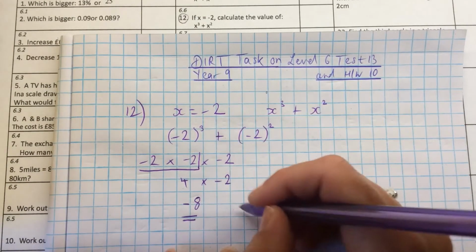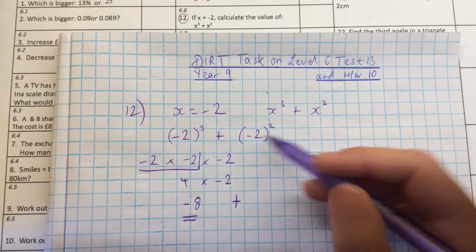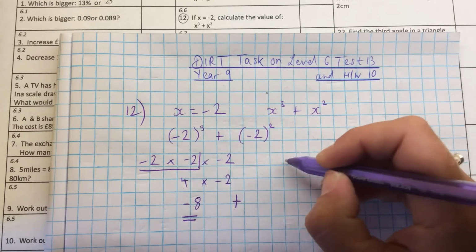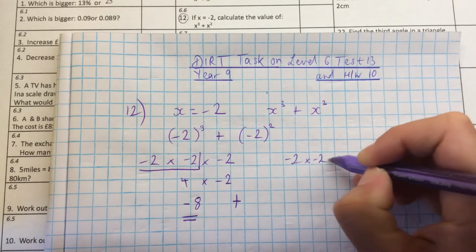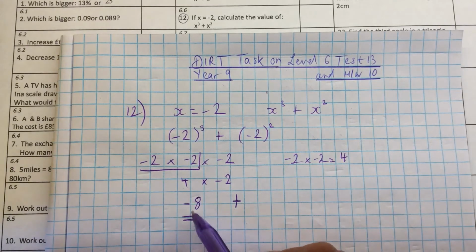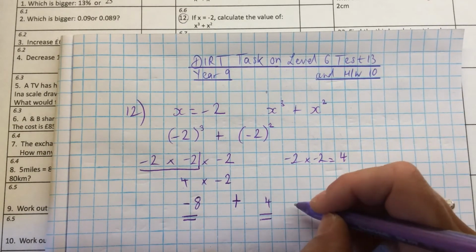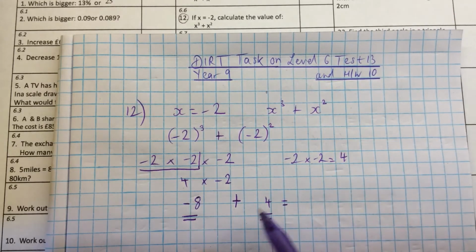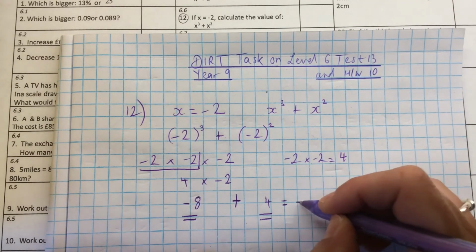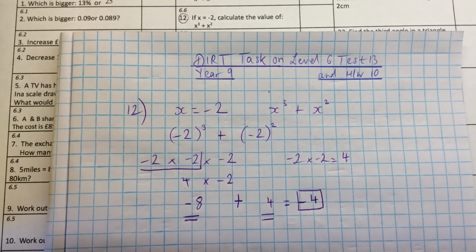Then we've got this add, so we'll put the add in there. Then we've got negative 2 squared. Thankfully, we've just done that over here. Negative 2 squared means negative 2 times negative 2, which we said was 4. So our final answer should be negative 8 plus 4. Using a number line, from negative 8 you go up the number line because it's adding. Negative 8 add 4 is negative 4. So our final answer for that one is negative 4.